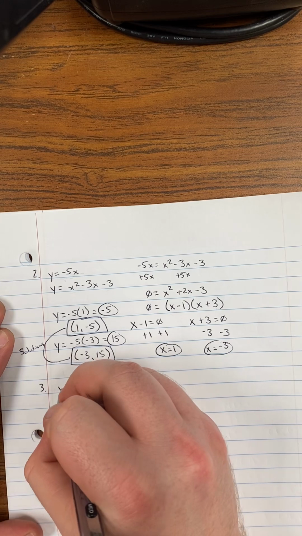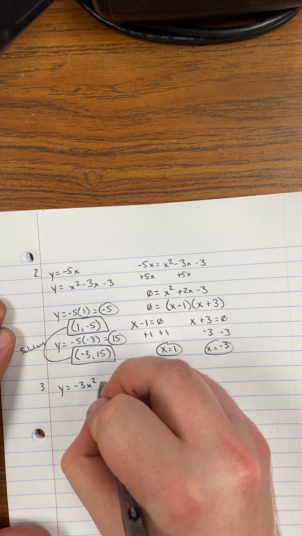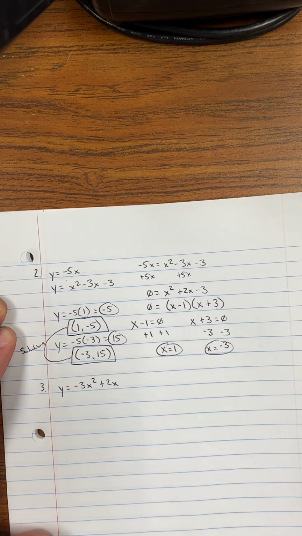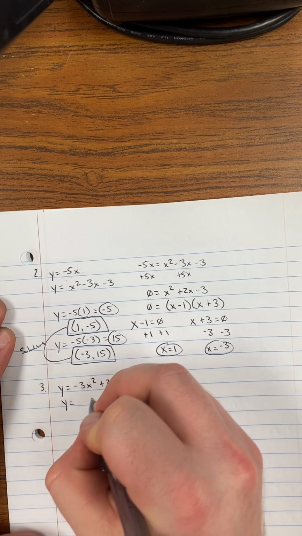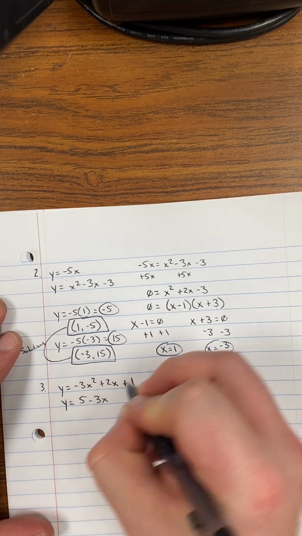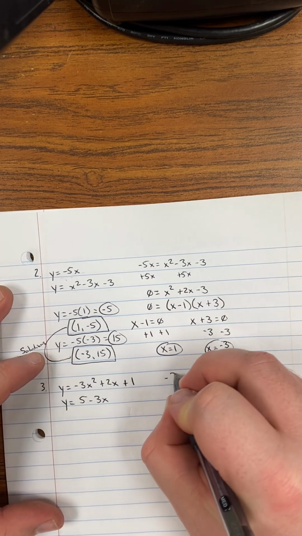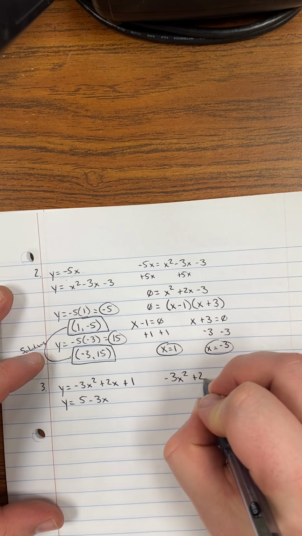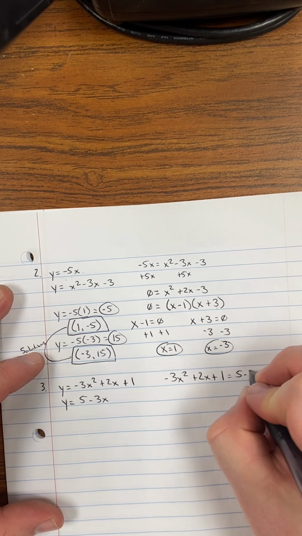Number 3 is y equals negative 3x squared plus 2x plus 1, y equals 5 minus 3x. Okay, set them equal to each other. Negative 3x squared plus 2x plus 1 equals 5 minus 3x.